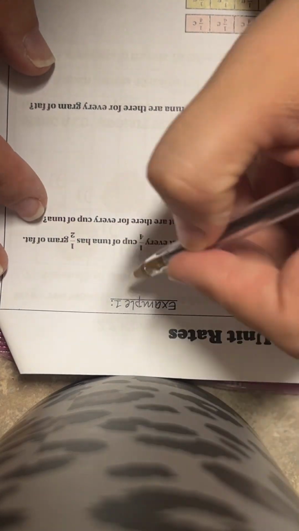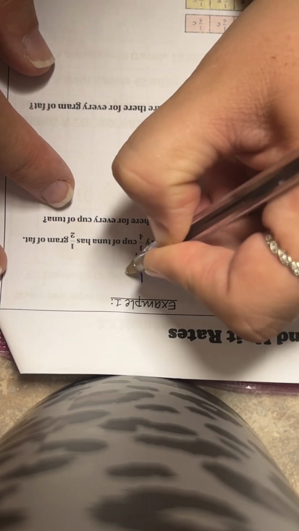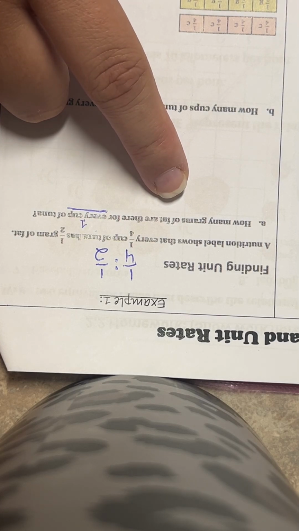So we see here our rate, okay, a ratio of two quantities using two different units. Our ratio is 1/4 to 1/2. We're comparing cups of tuna to grams of fat, so cups to grams, all right? And then we need to figure out how many grams of fat are there for every 1 cup of tuna, okay? How many grams of fat are there for every 1 cup of tuna.